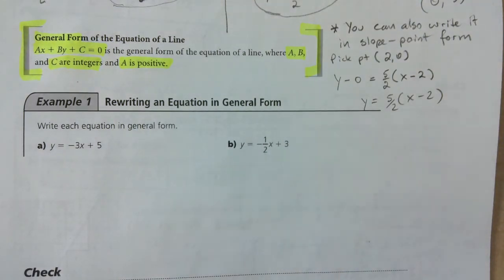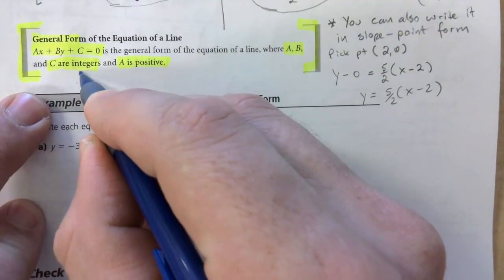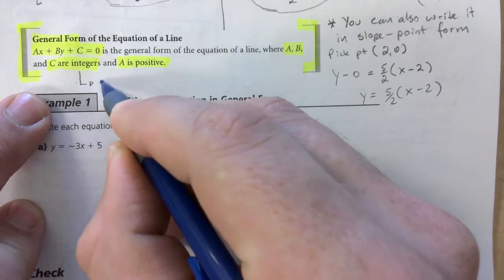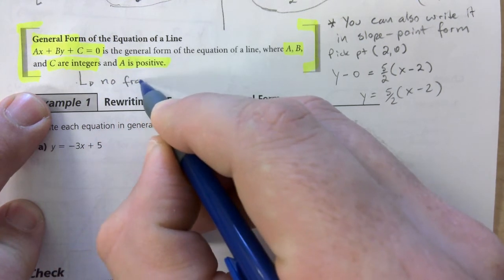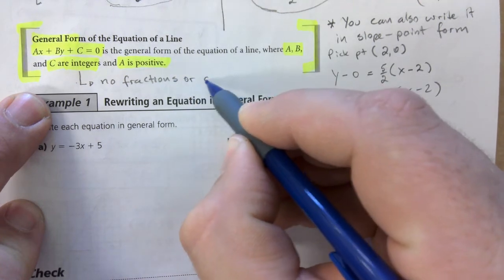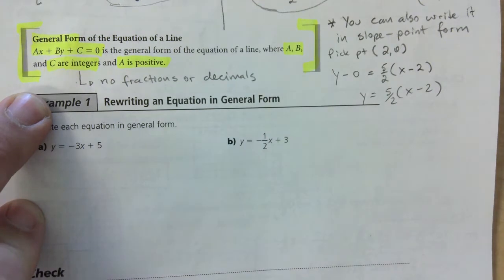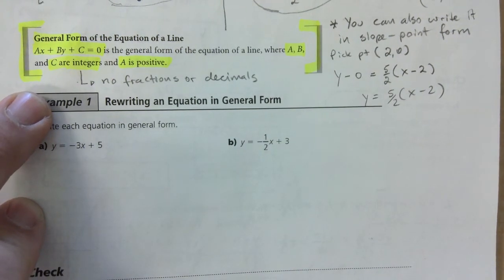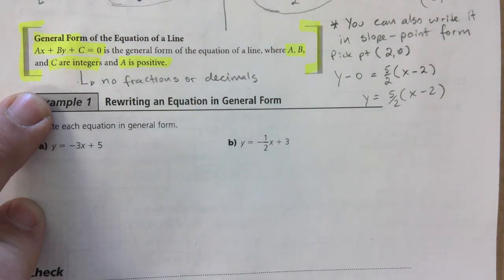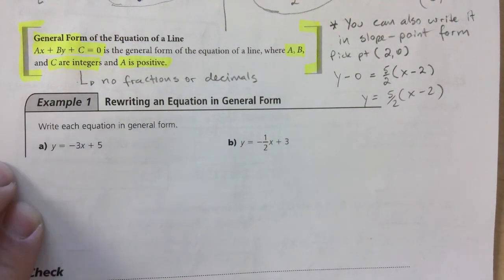If you want to score 100% on writing something in general form, this right here is saying no fractions or decimals. So we're going to make sure we clean it up so that we get rid of all decimals and all fractions. And this goes without saying, A has to be positive, right? That goes without saying, so I'm not going to add anything to that.